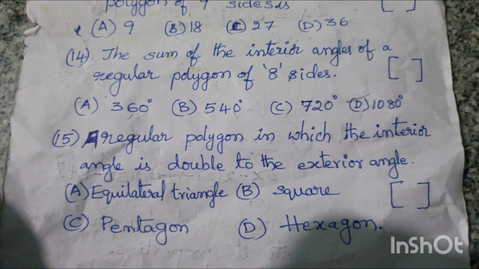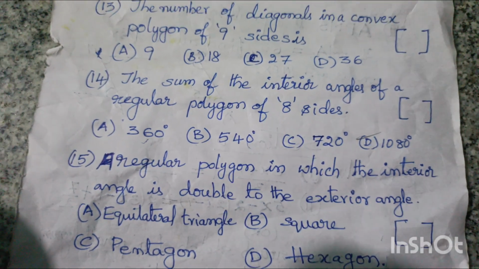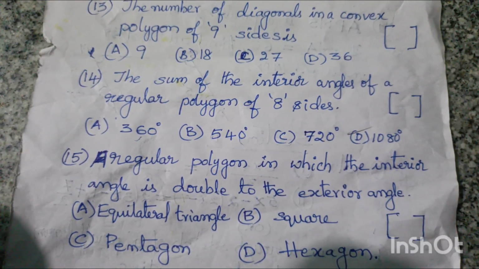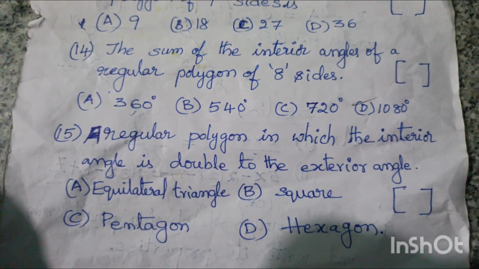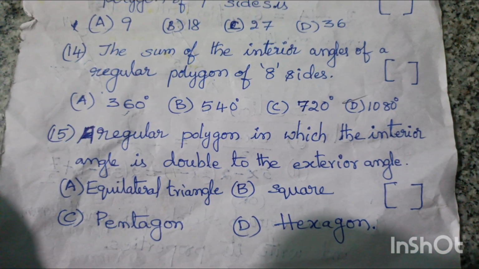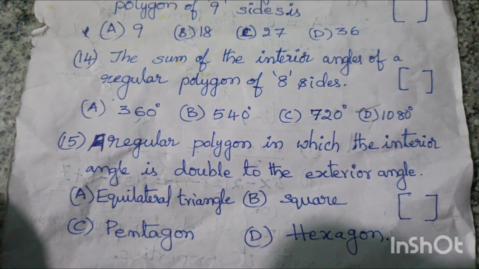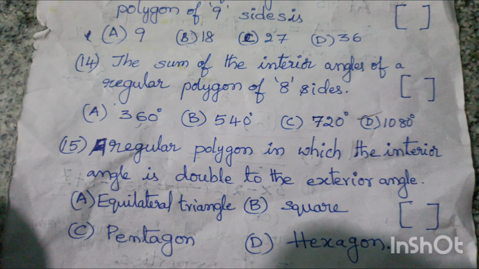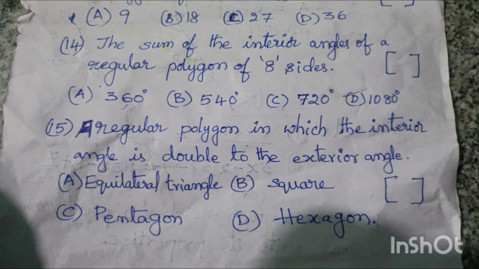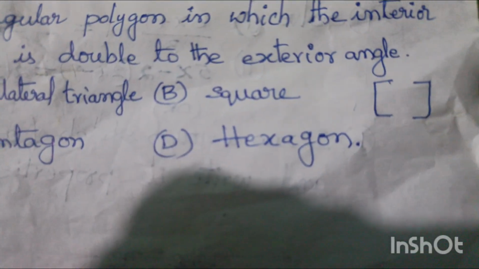Pentagon? No. Hexagon. In a hexagon, the total angle is 720. So 4 into 180. Hence here each angle is 120 degrees, the exterior angle will be 60 degrees. So interior angle is double to the exterior angle. So option D is the right answer.